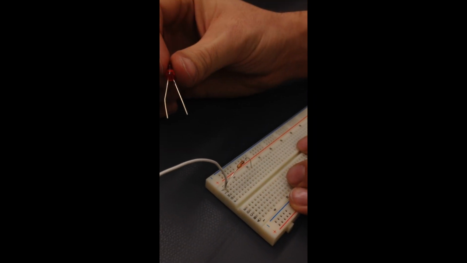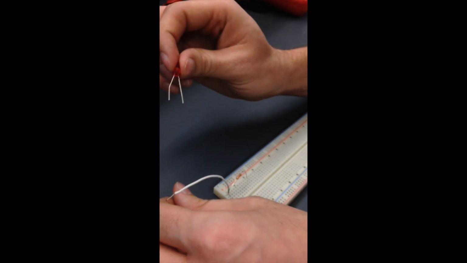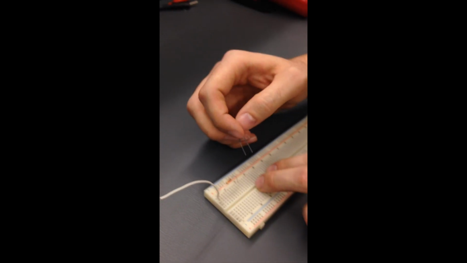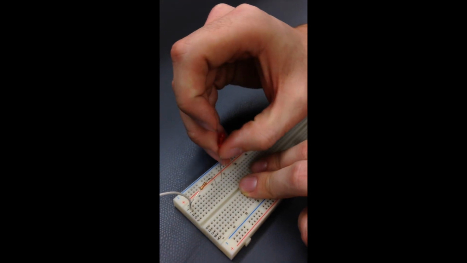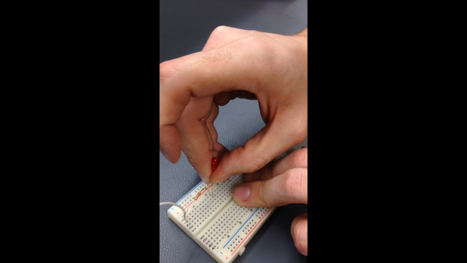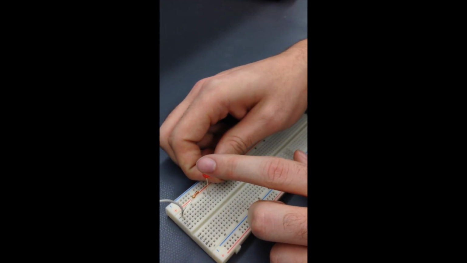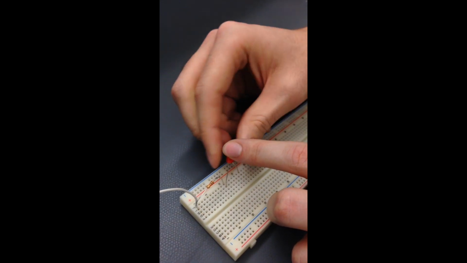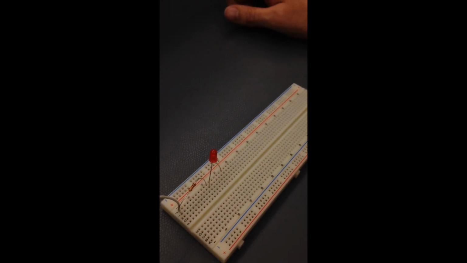And using the red LED, we'll put the longer side, which is the positive, facing towards the resistor, and then we will place one end into the row there and the other end in a different row. And that is the first part of the RC circuit.